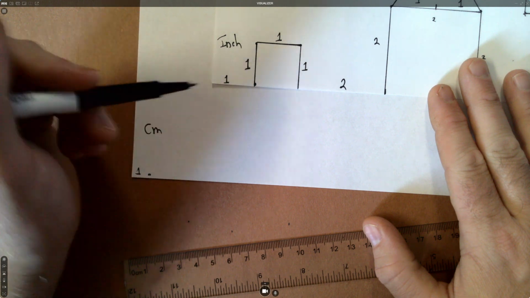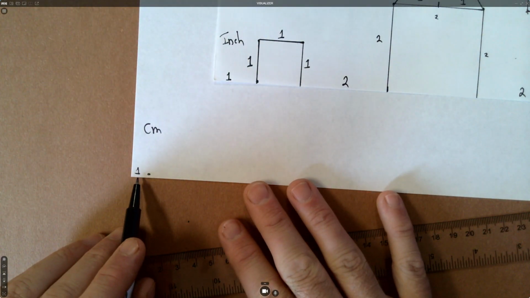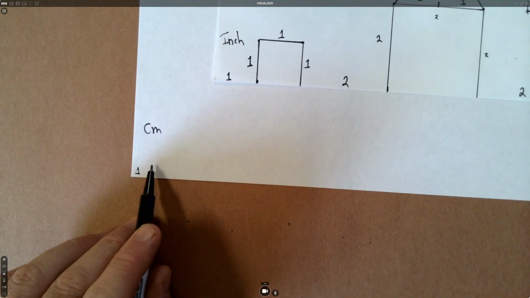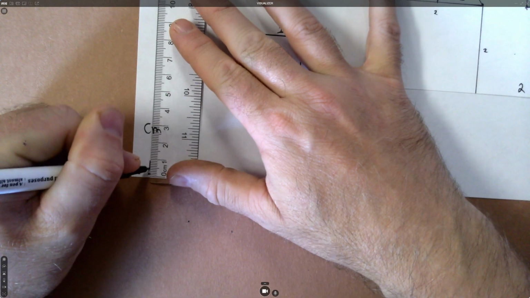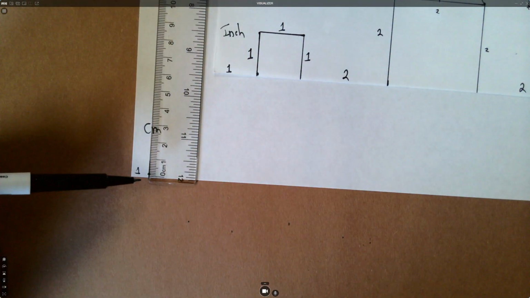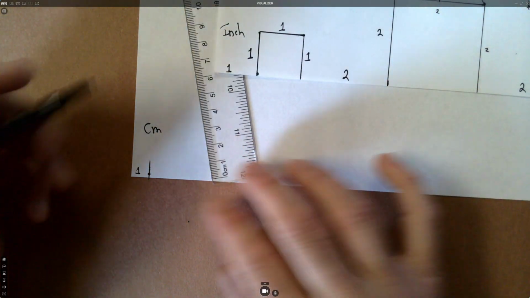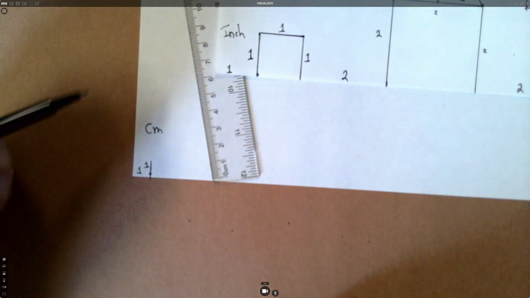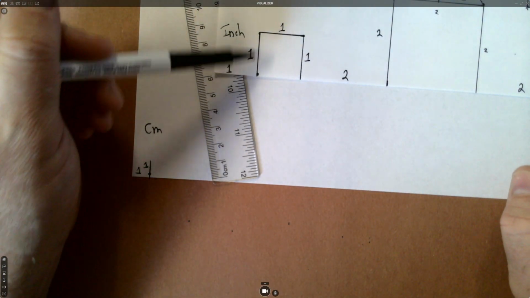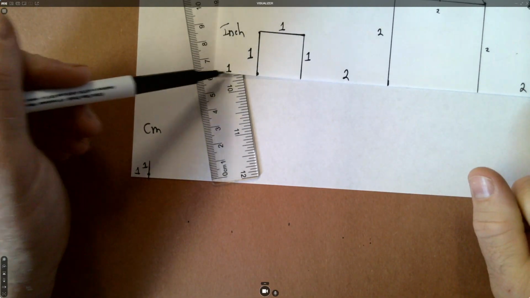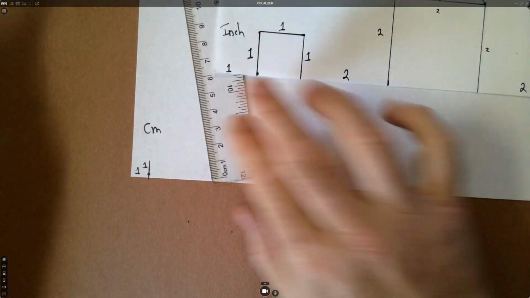This is 1 inch and this is 1 inch. If this is 1 centimeter, then the height of this should also be 1 centimeter. So even though this is smaller than the original, the size relationships have not changed. If this is 1, this is 1.